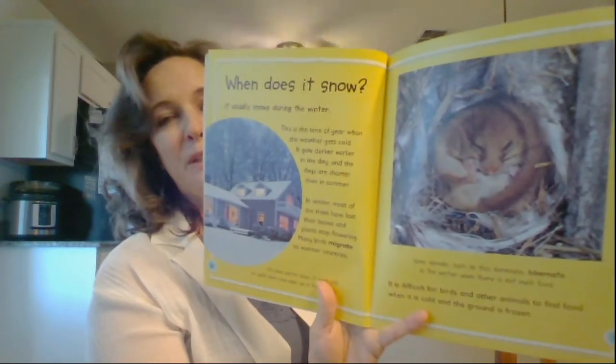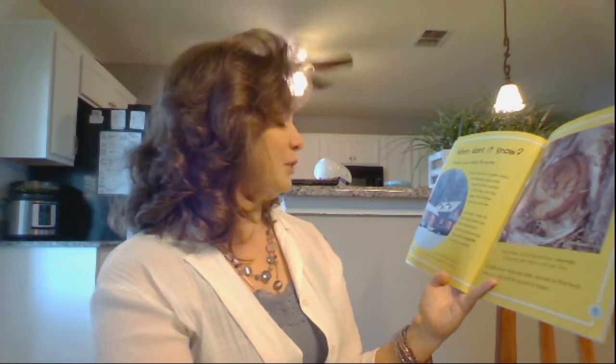What is that animal? I think that's a little squirrel curled up in his nest. This is the time of year when the weather gets cold. It gets darker earlier in the day, and the days are shorter than in summer. In the winter, most of the trees have lost their leaves, and plants stop flowering. They are resting. They're in their resting phase. Many birds migrate or fly away to warmer countries.